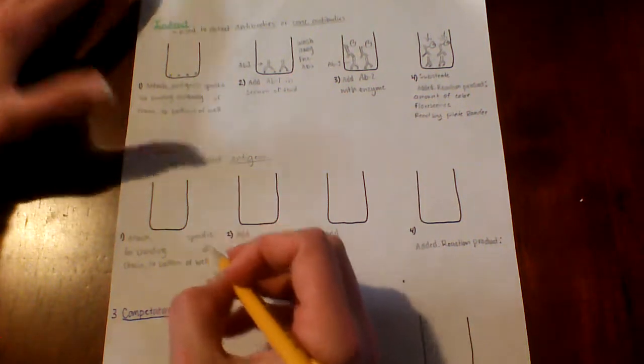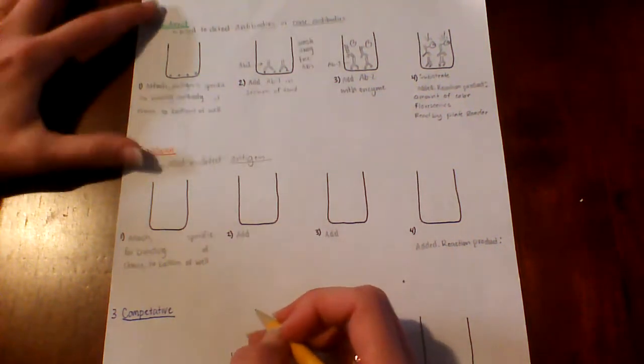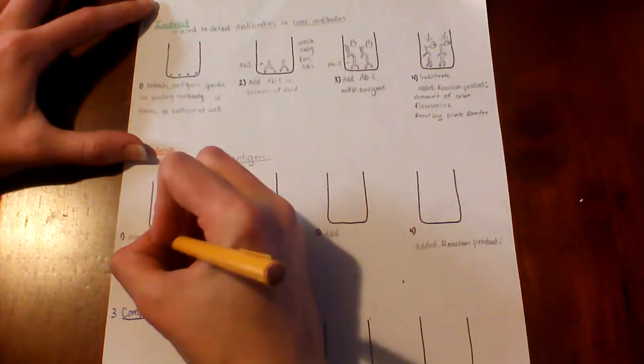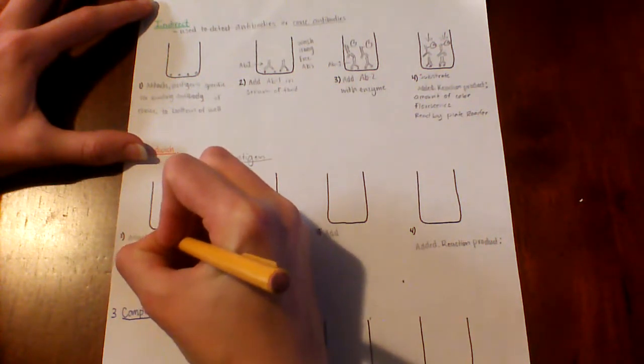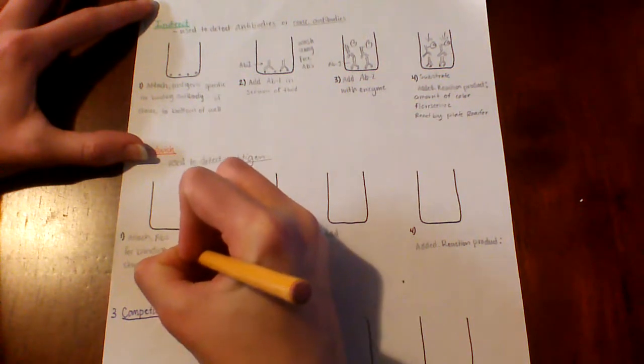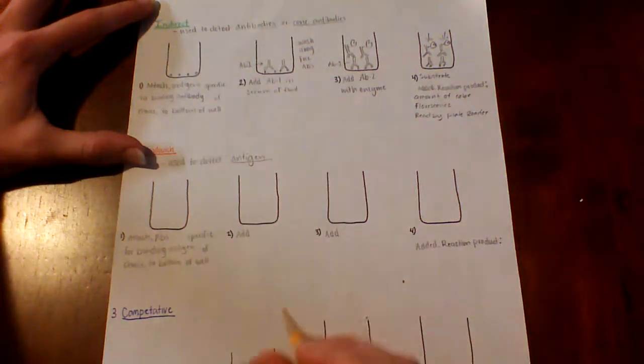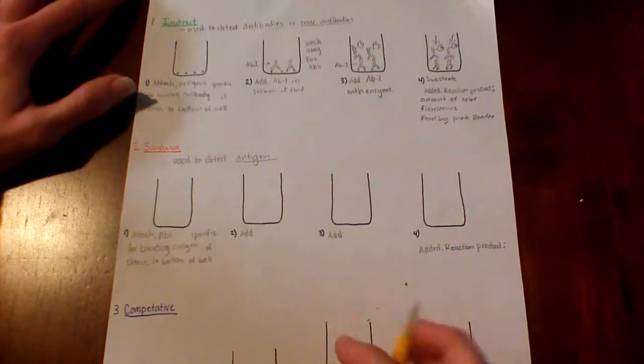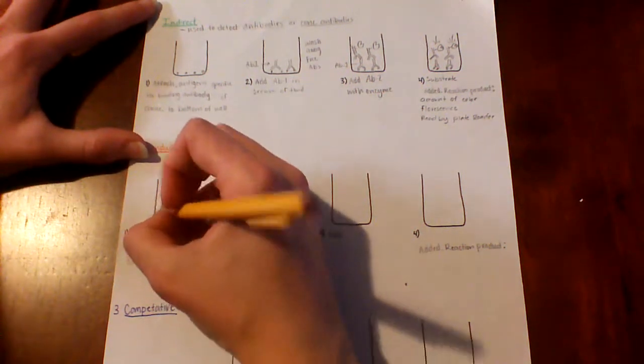You attach antibodies that are specific for the antigen. Just AB. Okay, let me draw those antibodies.